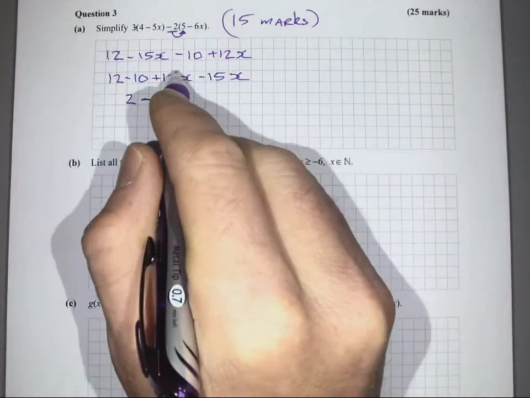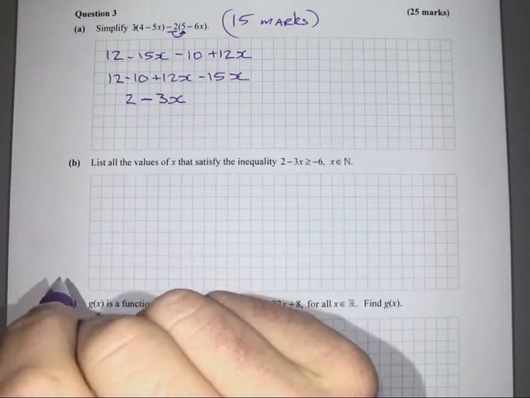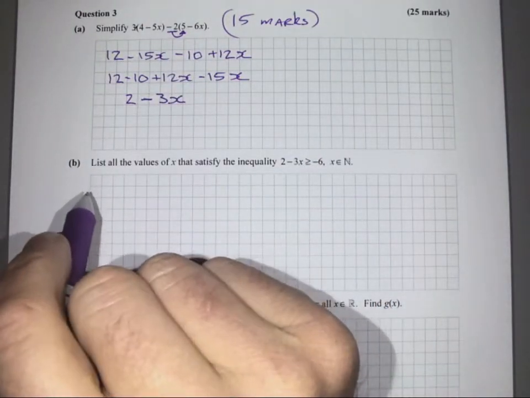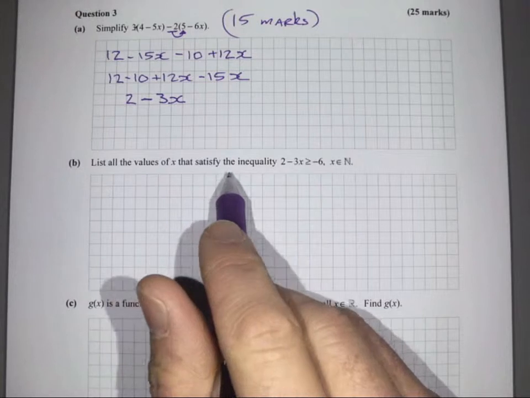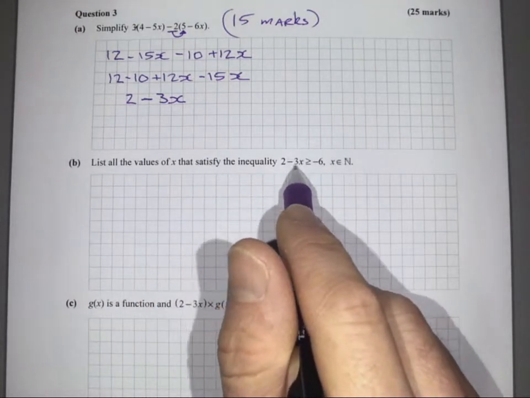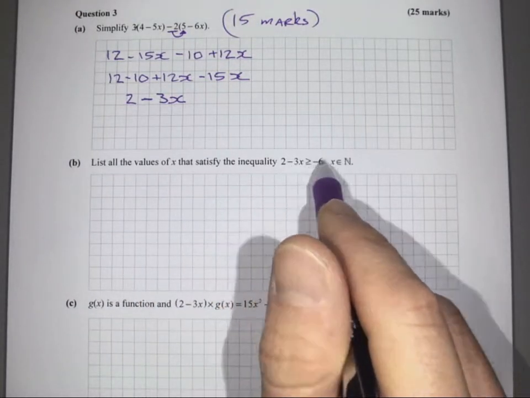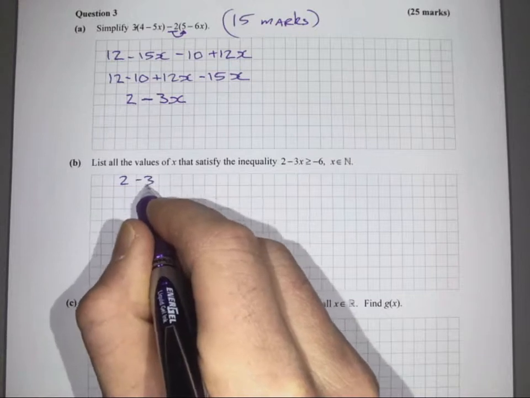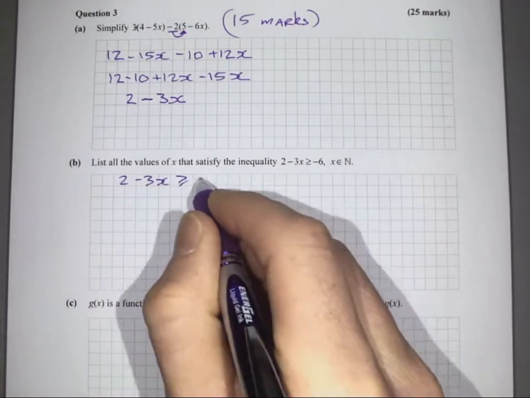So this is what we're practicing before going into the exam. Next up, list all the values of x to satisfy the inequality 2 minus 3x greater than or equal to minus 6.